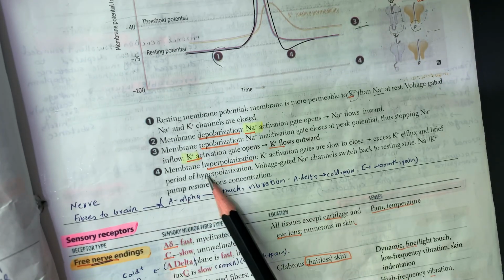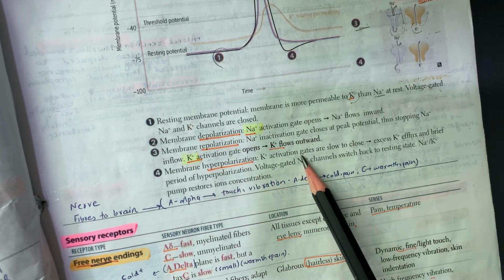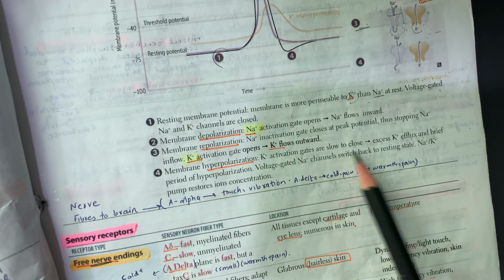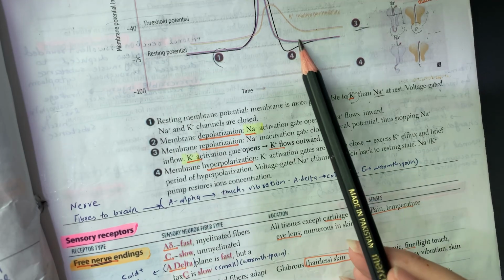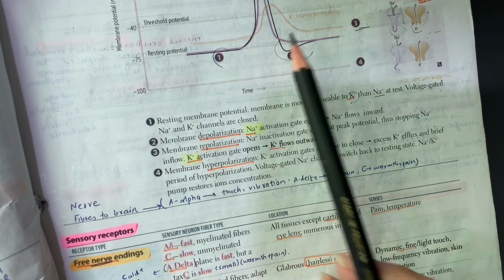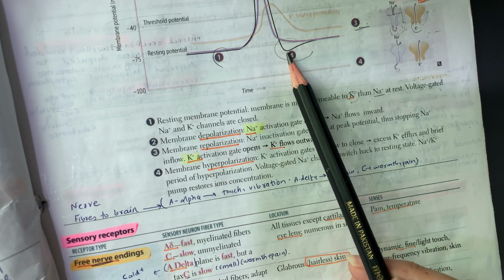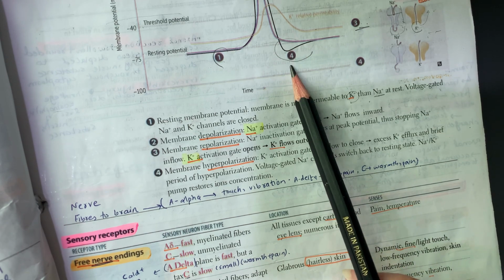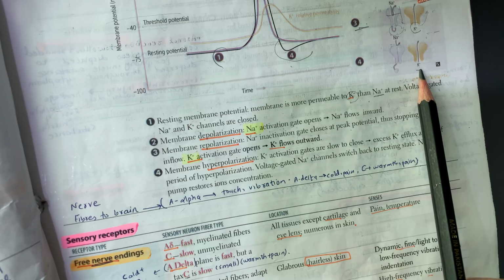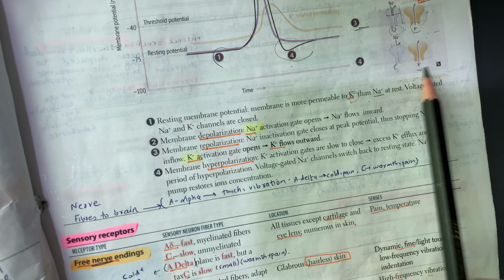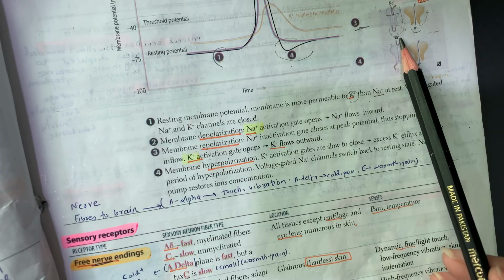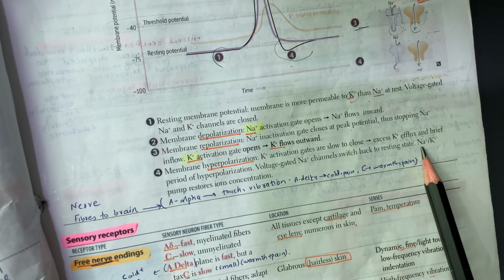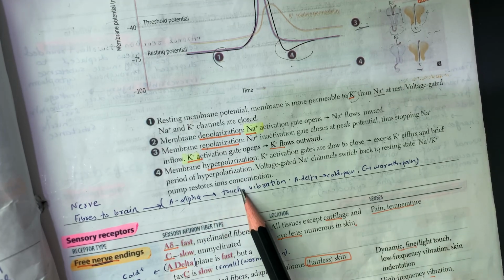What happens at the fourth stage is membrane hyperpolarization. Potassium activation gates are very slow to close, so there is going to be excess potassium efflux and a brief period of hyperpolarization, which is this. This is the resting potential, but the cell has gone even below the resting potential by the opening of potassium channels. Then the voltage-gated sodium channels switch back to the resting state, not allowing the sodium to get in, and the sodium-potassium pump restores the ion concentrations.